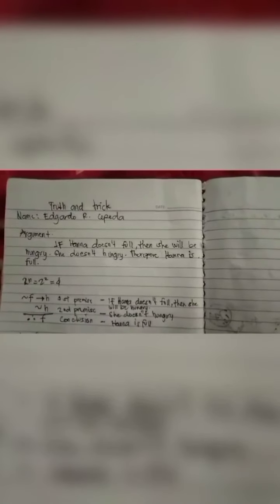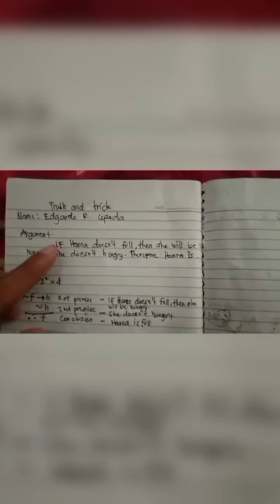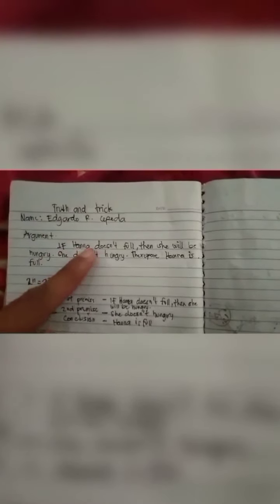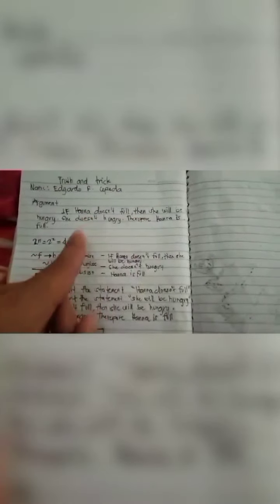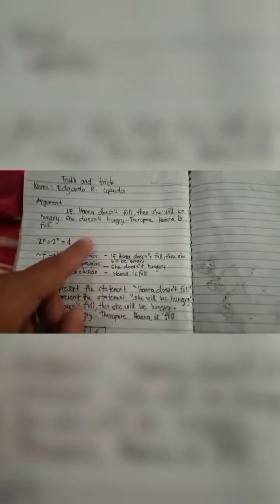Hi, I'm Edgardo Cepeda. So this is my argument. If Hannah is not full, then she will be hungry. She is not hungry, therefore Hannah is full. So my first premise is if Hannah is not full, then she will be hungry. So we can show here that if Hannah is not full, then she will be hungry.